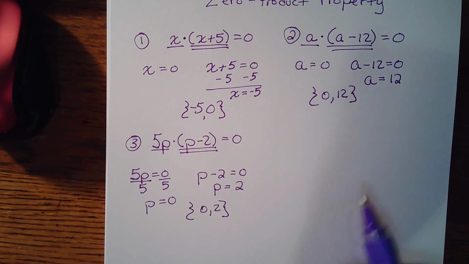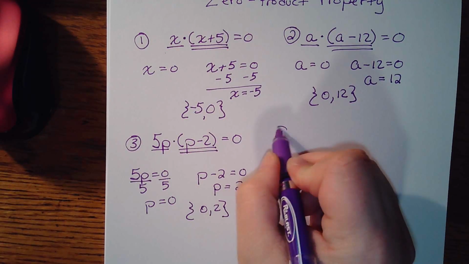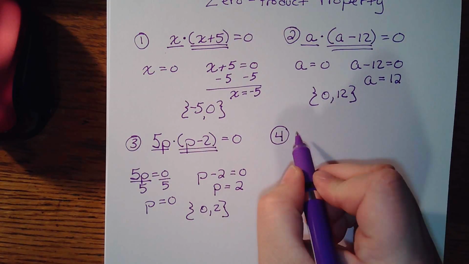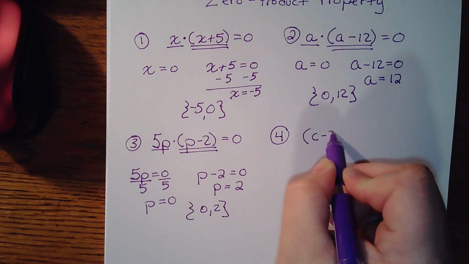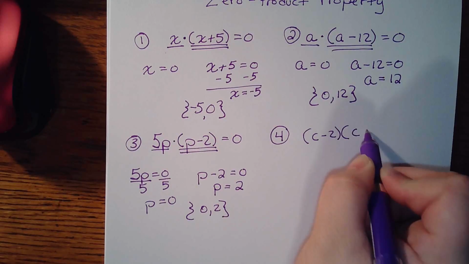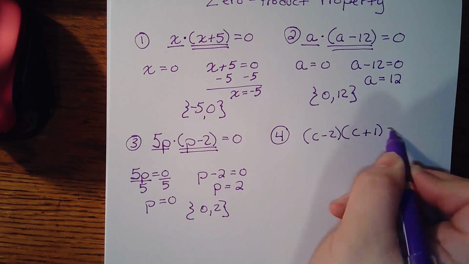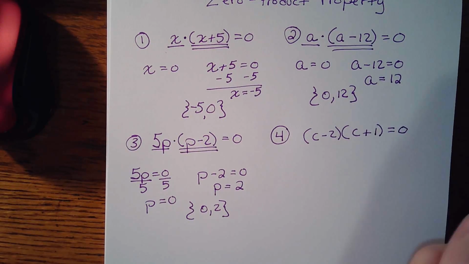Now, number 4 is treated the same. Really, there's not going to be any issue if you think about it like you did on the second half of 1, 2, and 3. So take a minute, pause, and see if you can do number 4.